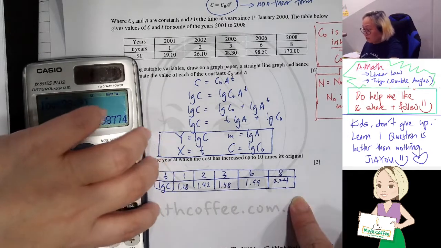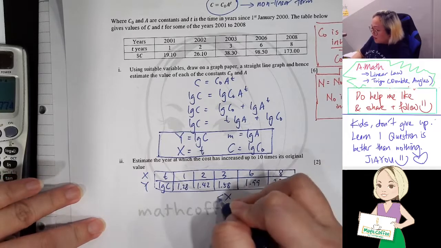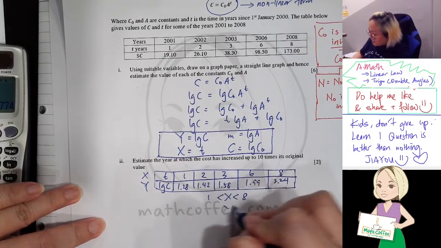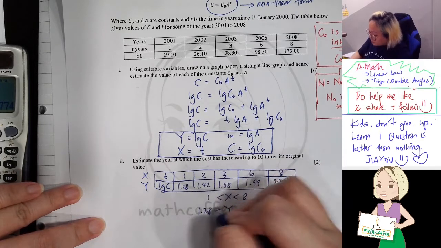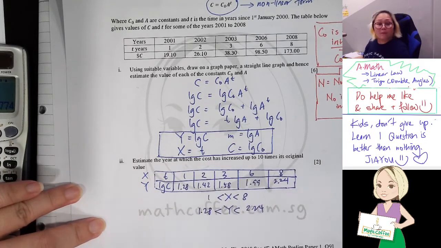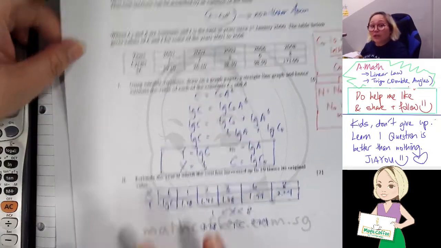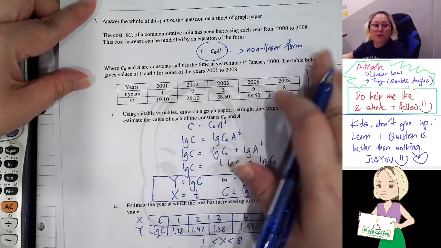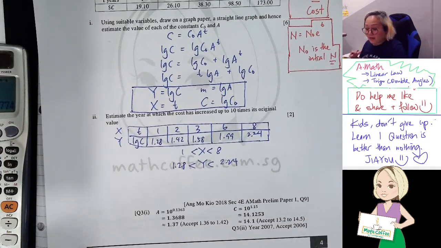So now I have the points already. Again, remember we need to find out what is the range. My x range is between 1 to 8. My big Y range is between 1.28 to 2.24. So with this, you need to decide. And this question is very bad. They never tell you how many cm to how many units. So you have to decide yourself, okay? You have to plan it out yourself.